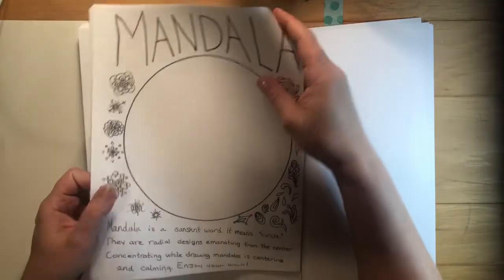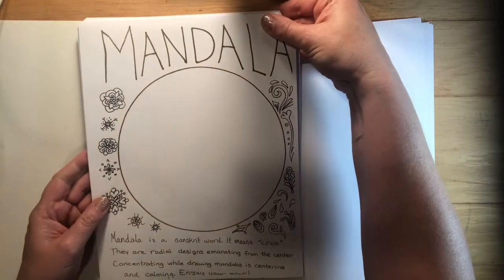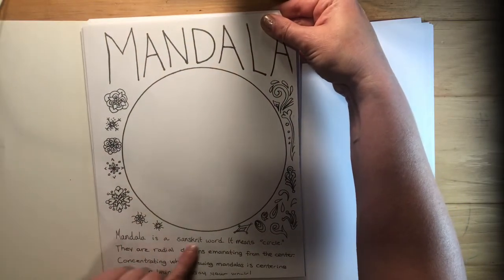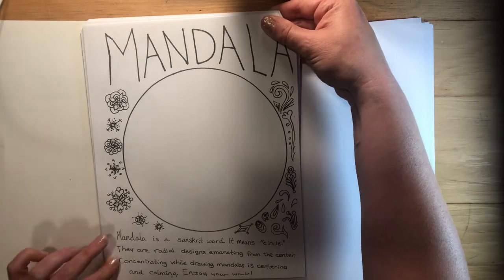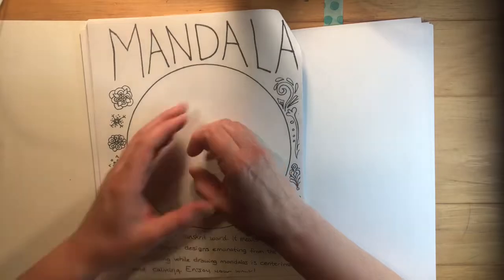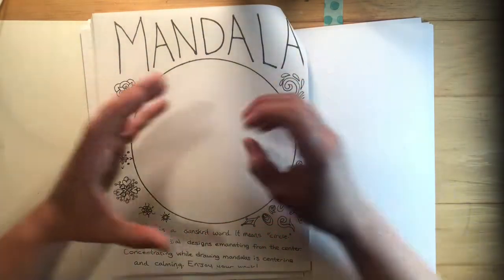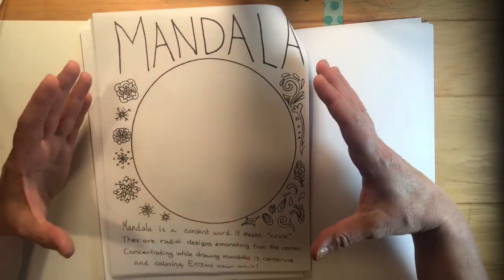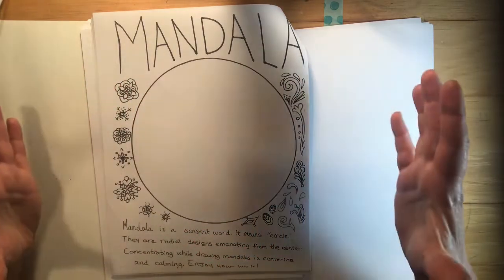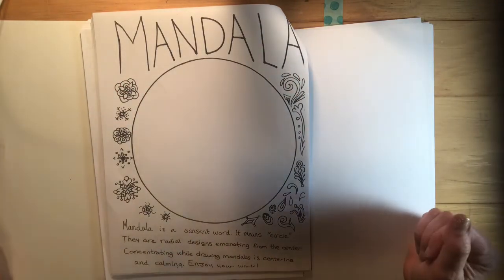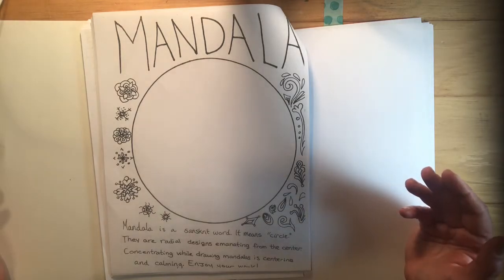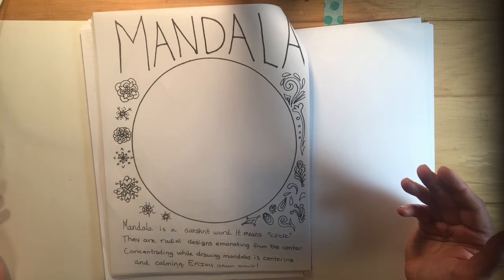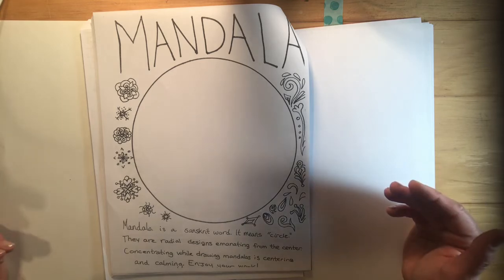One type of radial design is called a mandala. Mandala is a Sanskrit word and it means circle. They are radial designs emanating from the center. They start in the middle and radiate or emanate out. When you concentrate while you're drawing mandalas or even coloring mandalas, that can be very centering and calming.